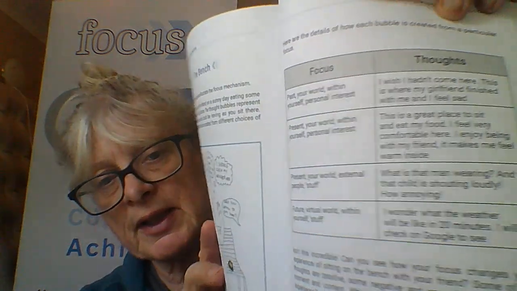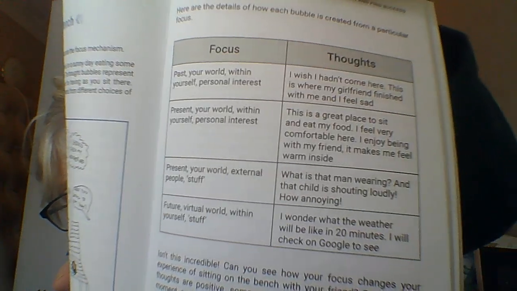And talk to your child or your client or whoever, and go through the table. There's a table here that breaks down each thought into what is going on when it comes to focus, and I call that the focus mode.